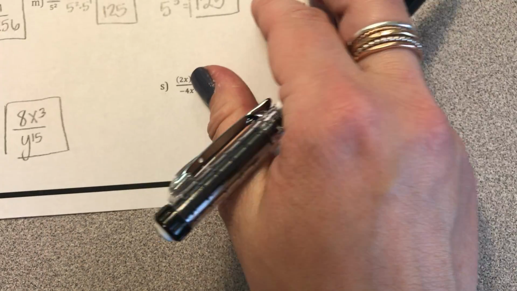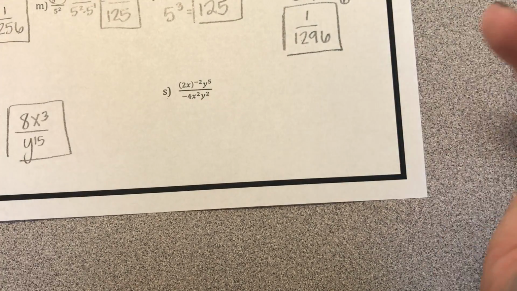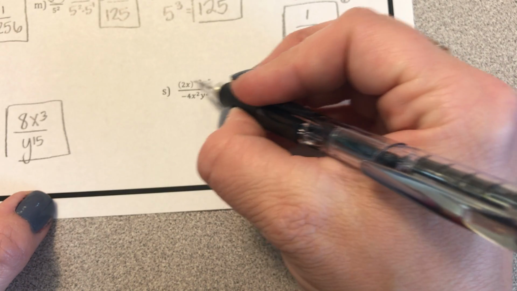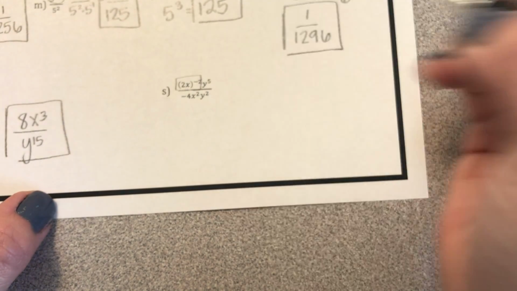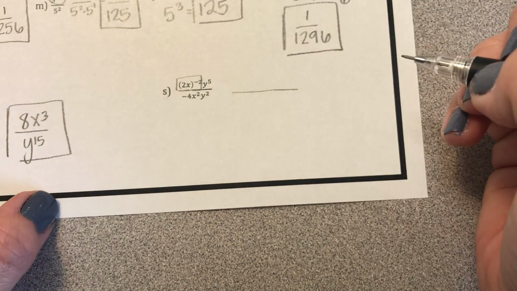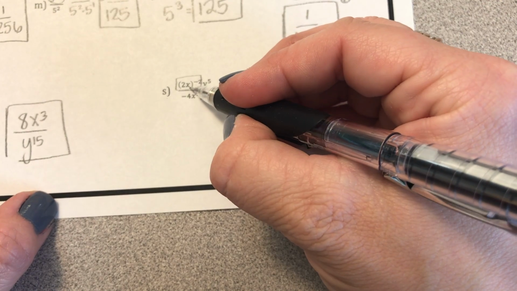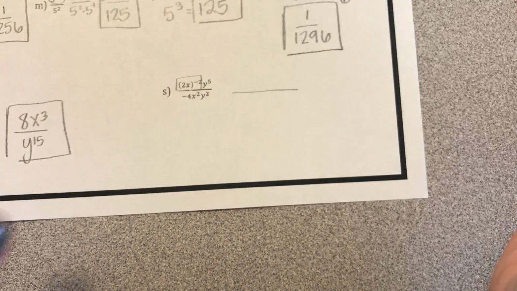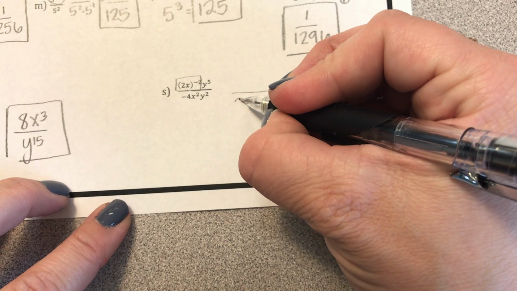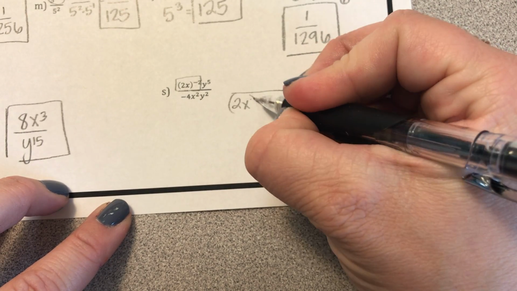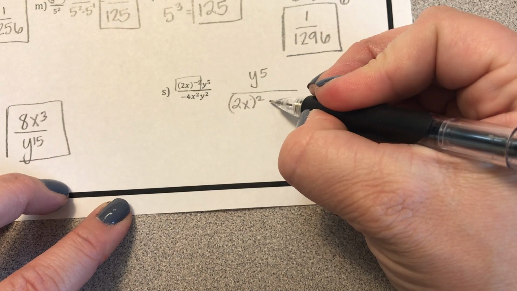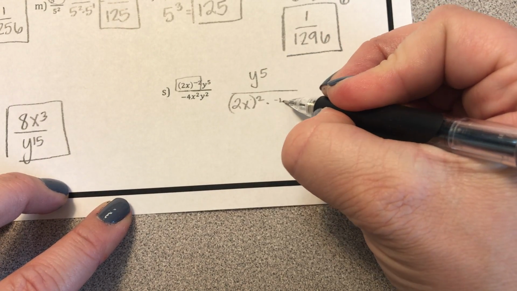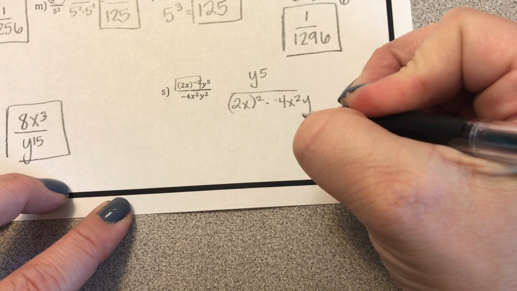And last but not least, letter S. So on letter S, this entire quantity is telling you I'm in the wrong part of this fraction. So instead of being 2x to the negative 2, I'm going to put it down here as 2x squared. And then in the numerator, I have y to the 5th. And then down here, I still have negative 4x squared y squared.